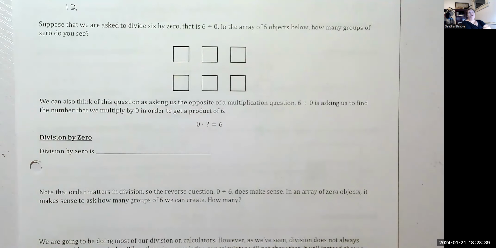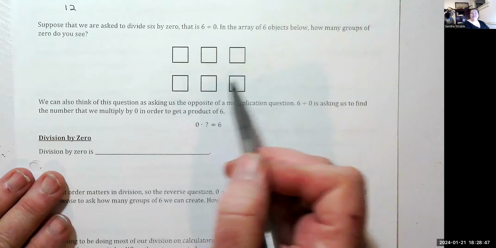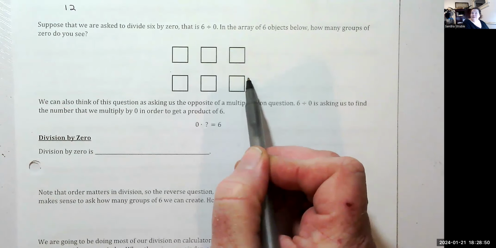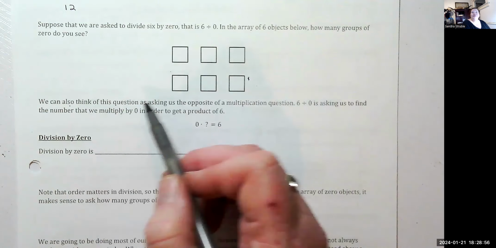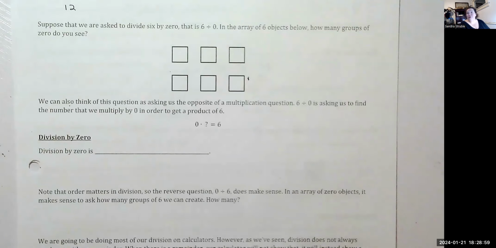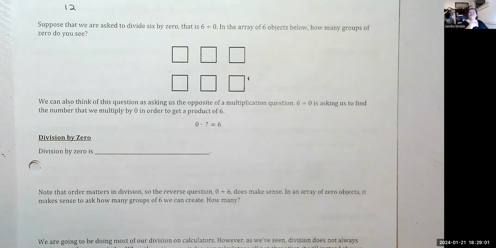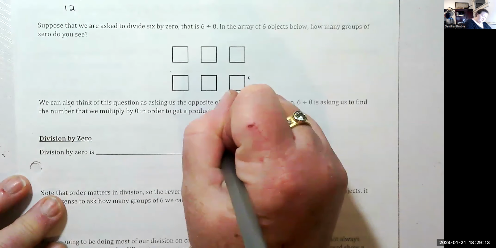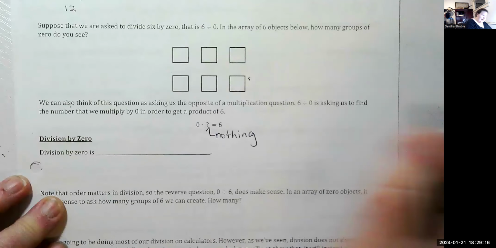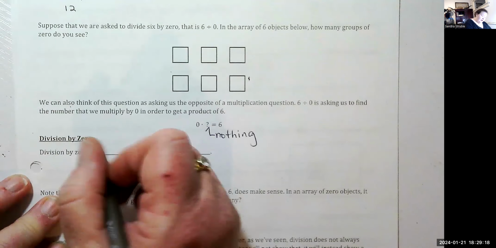That changes everything. All right, so suppose that we are asked to divide 6 by 0. In the array, we have 6 below: 1, 2, 3, 4, 5, 6. How many groups of 0 do you see? Well, you can't see anything, because we can also think of the question as asking the opposite of the multiplication question. So 6 divided by 0 is asking us to find the number that we multiply by 0 to get a product of 6. And there's no such number. So there's nothing, and because that's the case, division by 0 is undefined.